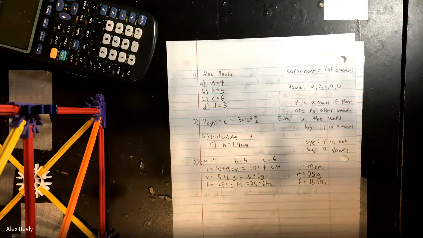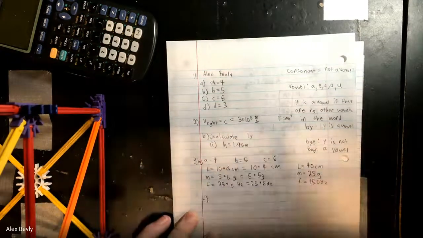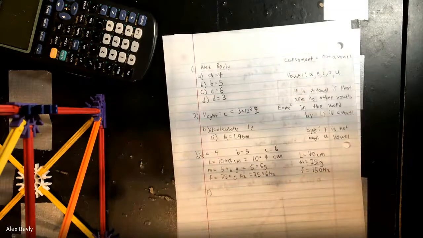Now for F on this part. So 3F. My numbers were kind of nice on accident. Sorry for some people with long names. I don't think it makes it harder except for 3F. I'm sorry if you have a really big number for D on 3F. So 3F, the string can also resonate at different frequencies other than its fundamental frequency.